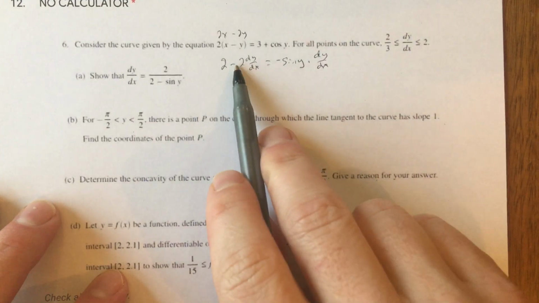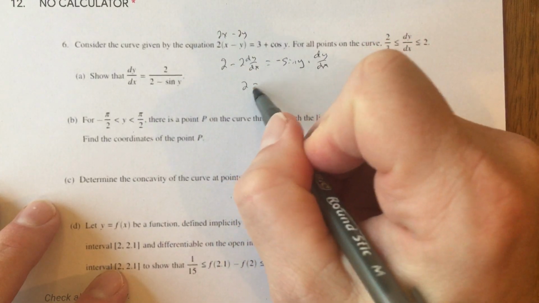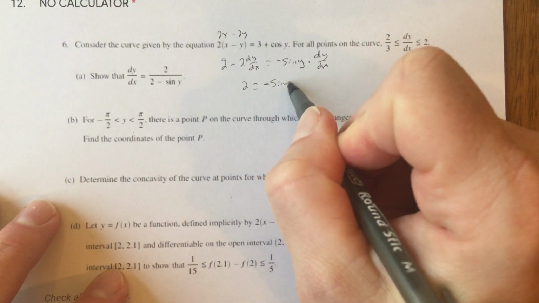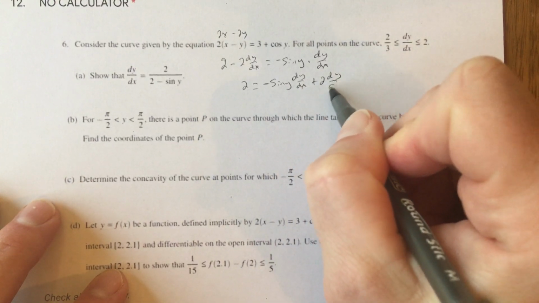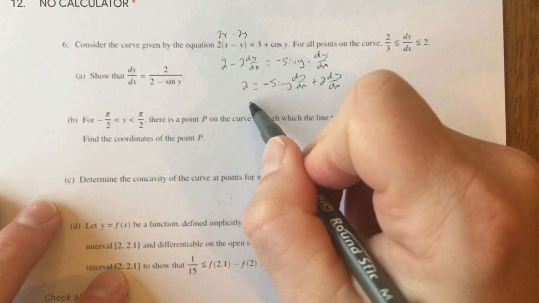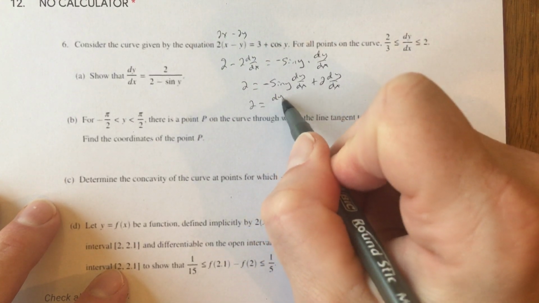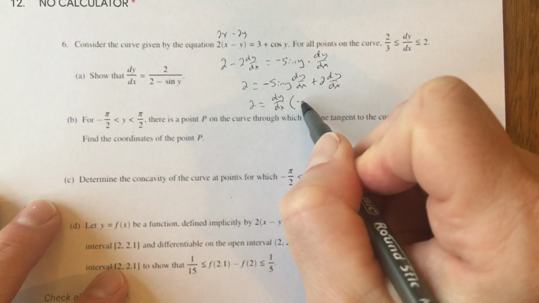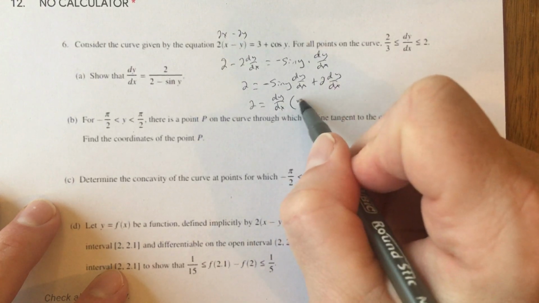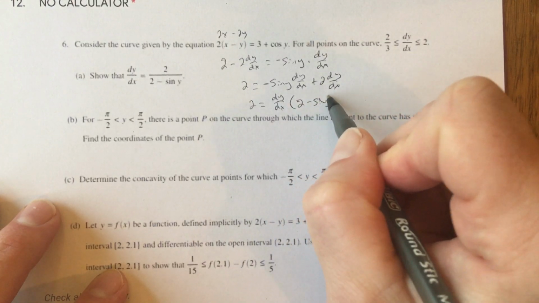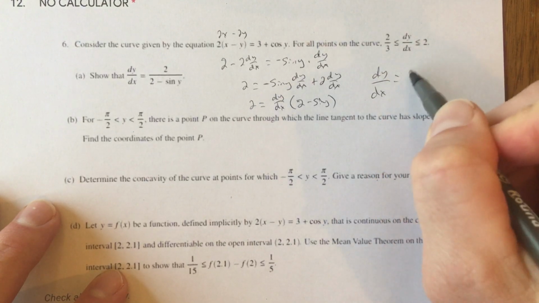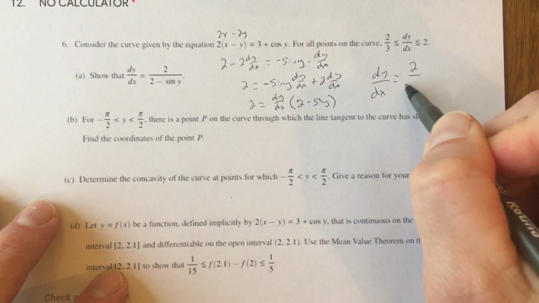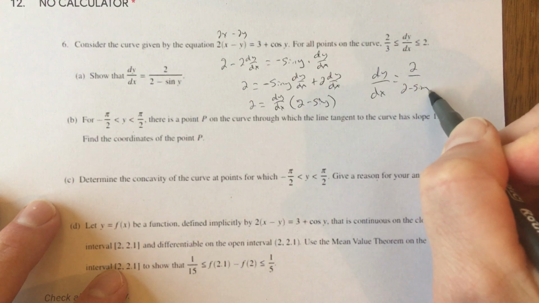Now if I add this 2 over, I get 2 equals negative sine y dy dx plus 2 dy dx. We can factor that dy dx out. So I get dy dx times, and I can rearrange that to 2 minus sine y. And I can divide, and so dy dx is equal to 2 over 2 minus sine y.